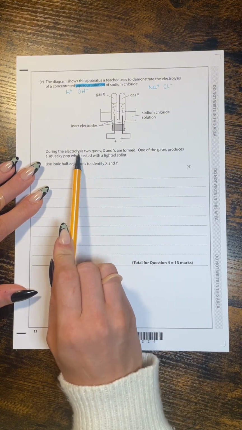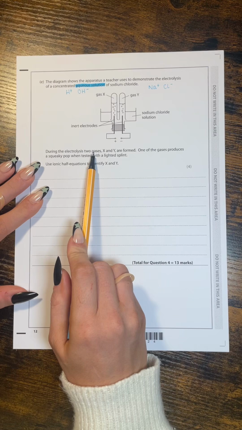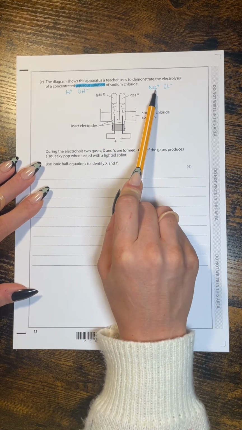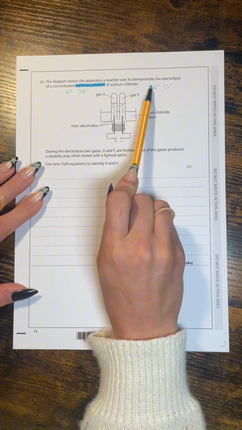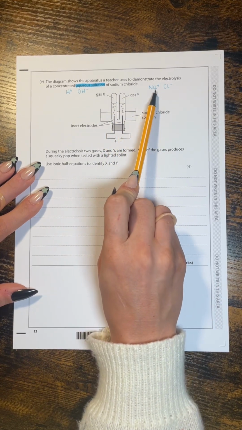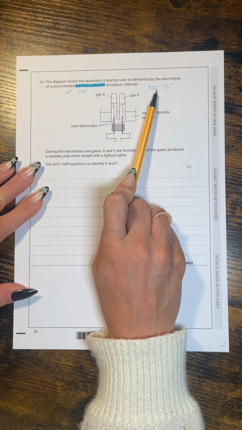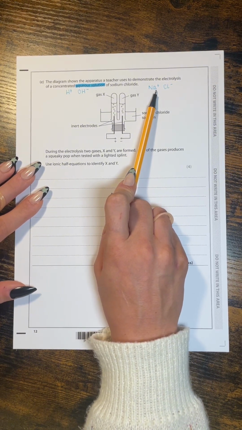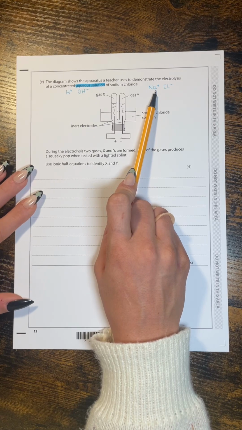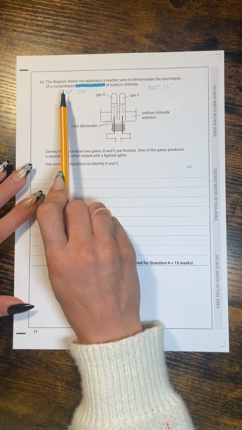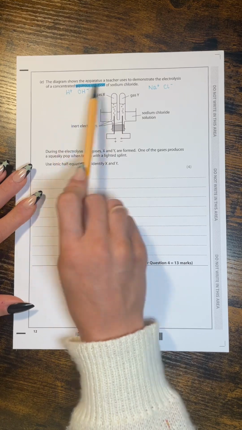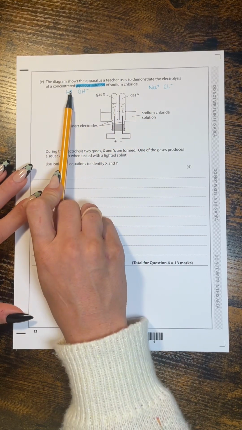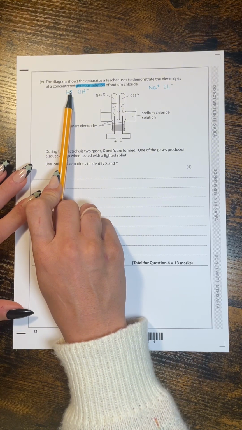Now we are given a little bit of a clue in this question in that we're told that two gases are formed. Now why is that a clue? Because sodium ions, if they were to move to the electrode, would gain an electron to make sodium, and sodium in its natural state is not a gas. Sodium being a metal, it would be a solid. So we already therefore have been given a little bit of a clue that it's not going to be the sodium cations moving to the cathode, but rather the hydrogen cations.